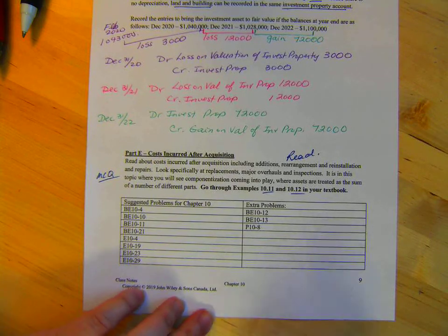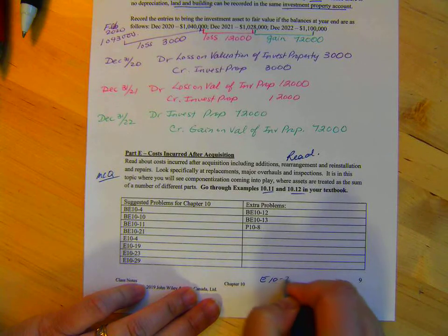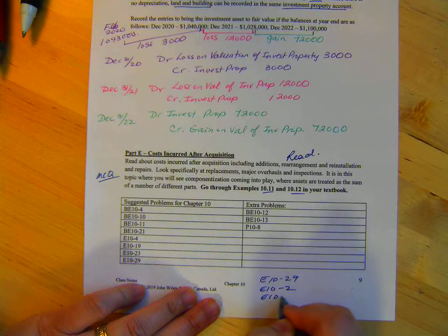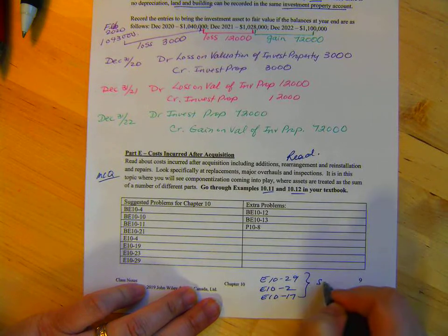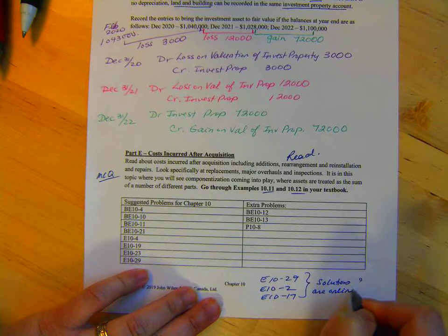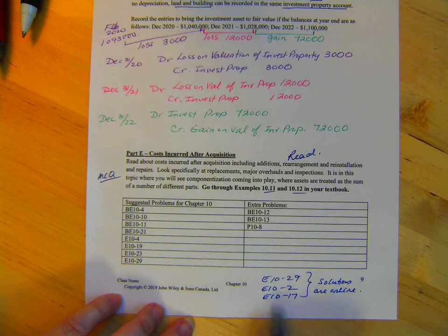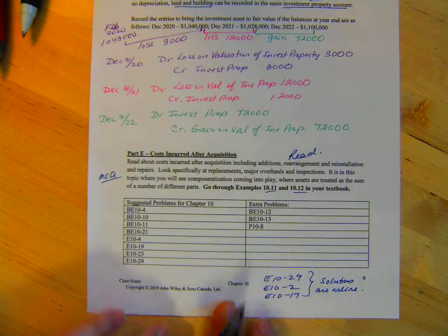As we mentioned earlier in the first half of the chapter, E10-29, E10-2, and E10-17, the solutions are online. So these are extra ones to do. Do these with the first half of the chapter, and then you can do all the rest here.